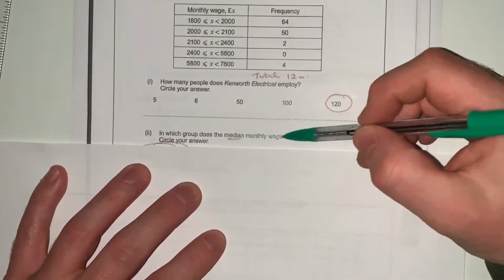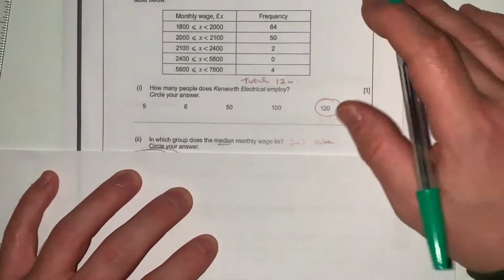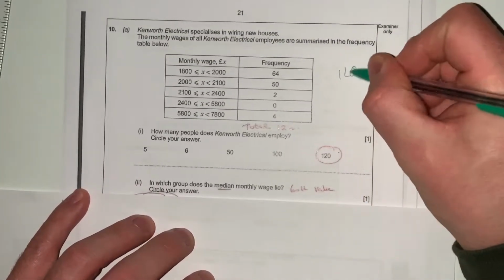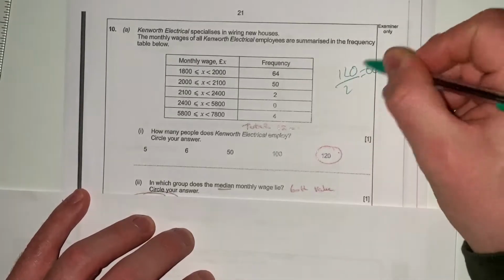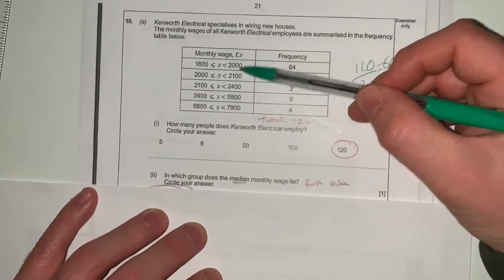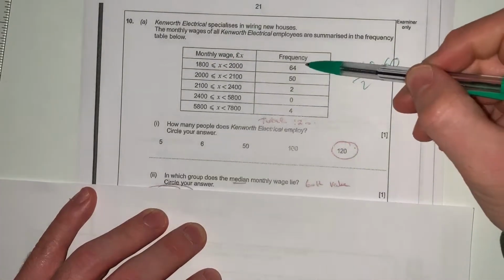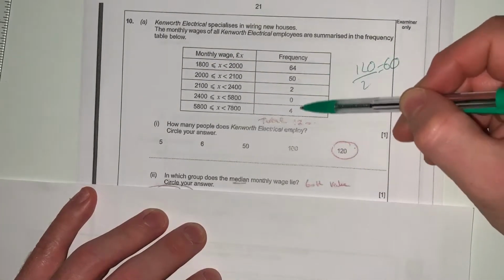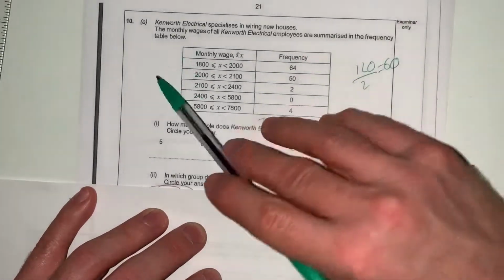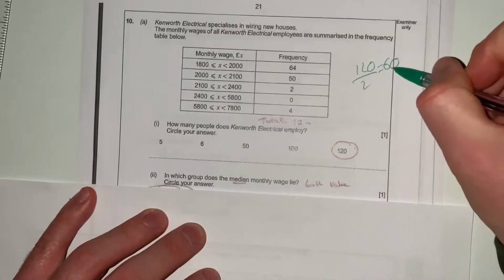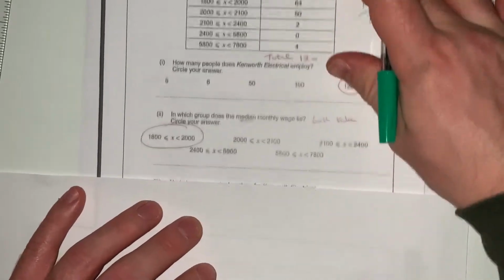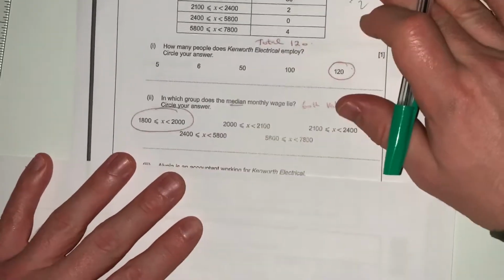In which group does the median value wage lie? So the median is going to be a halfway point. If 120 people were asked, the middle person would be the 60th person along. The first 64 people earned between £1,800 and £2,000 a month. Then the rest, which obviously is past halfway, earn more. So if you lined all of these people up in order of what they earned a month, the 60th person, the middle person, would be in the very first group. So that's 1,800 to 2,000.